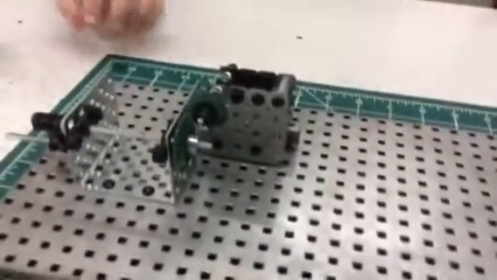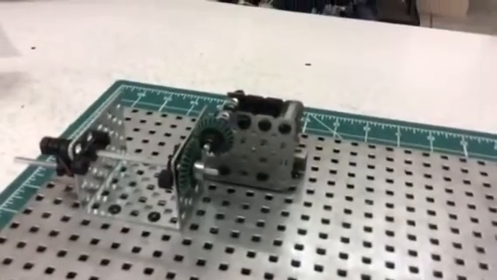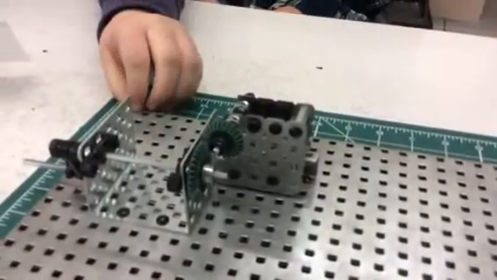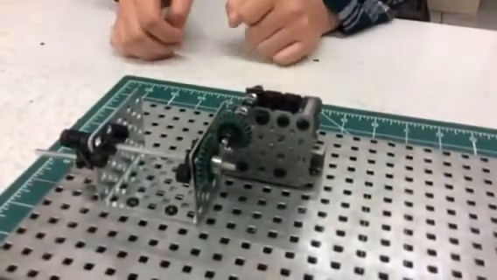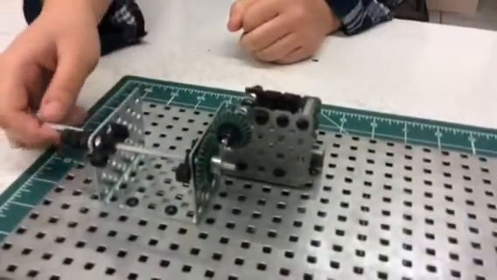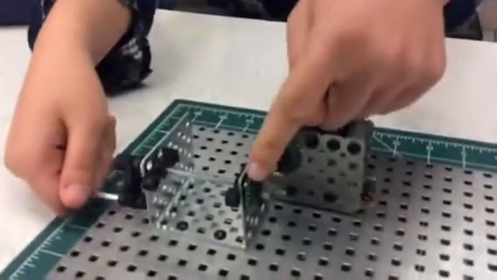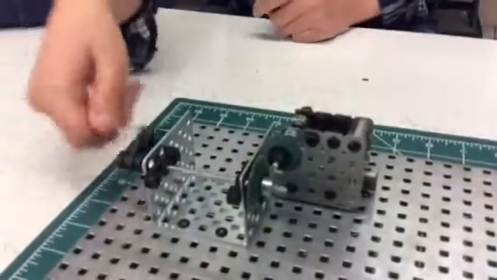Hi, my name is Abby. My name's Jasmine. And I'm Belle. And our mechanism is a Bevel Gear. The input movement of our mechanism is rotary, as well as the output mechanism. And the direction of travel is reversible because you can turn it this way and this one will turn that way, or you can turn it this way.